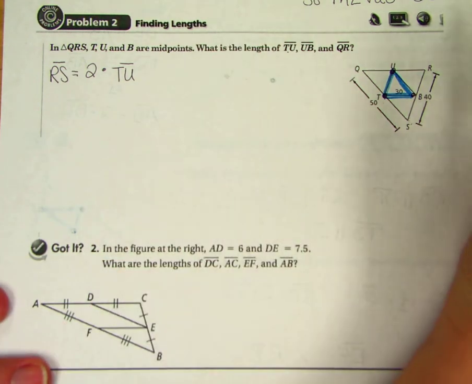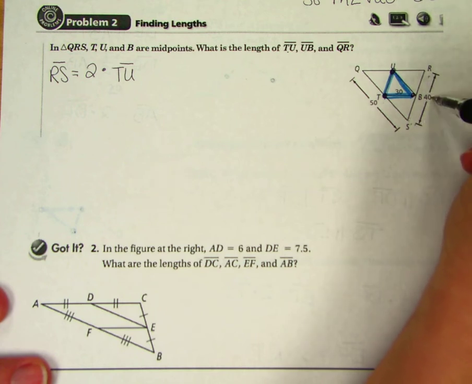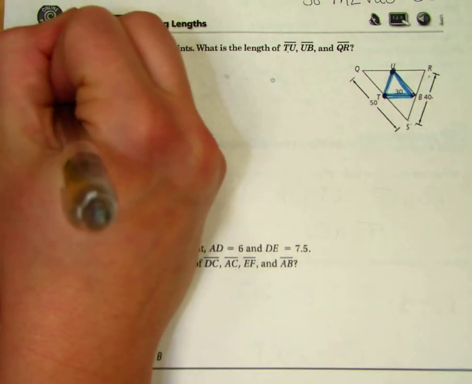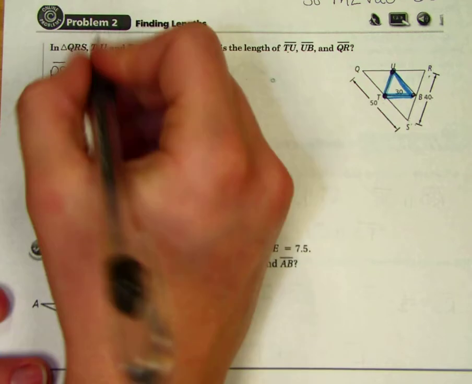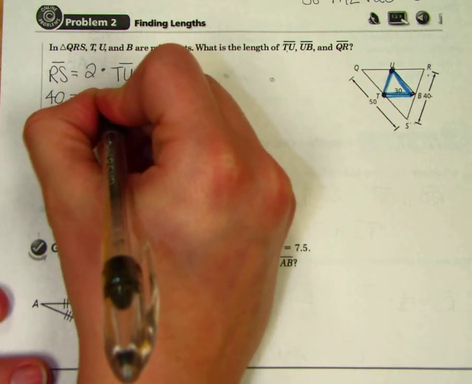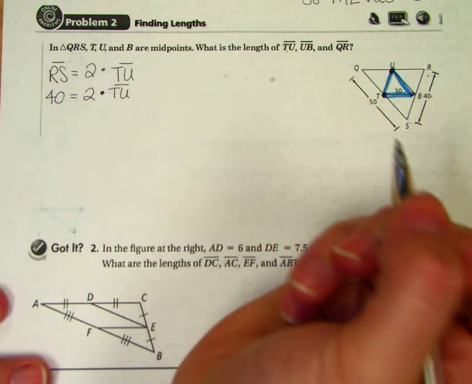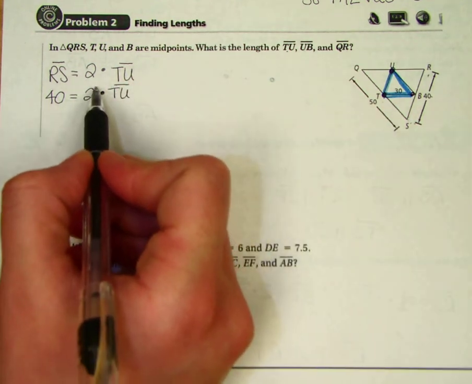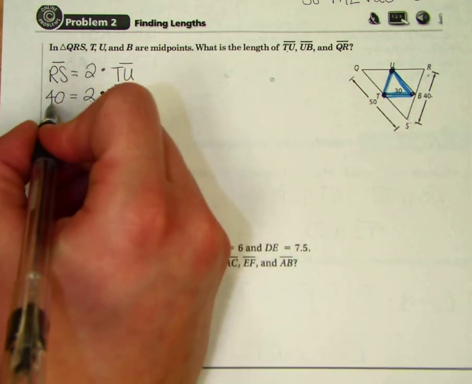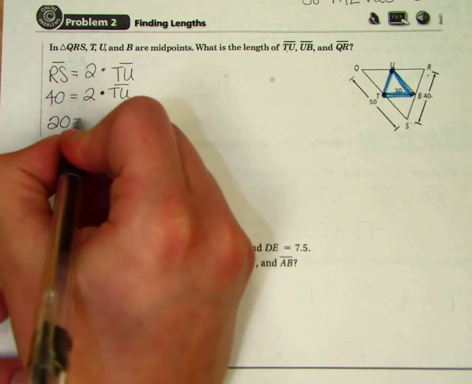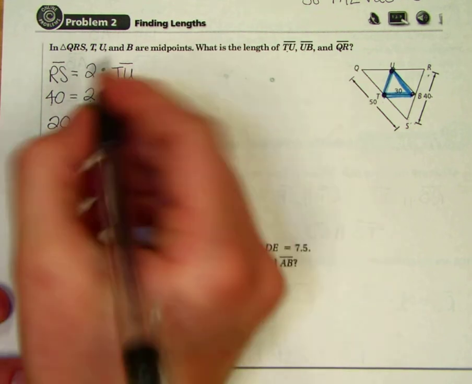So we know that RS is equal to 40. So I can put that in here. So I'll take 2 times TU. So I'm going to divide each side by this 2. Divide it here. 40 divided by 2 is 20. 20 equals TU.